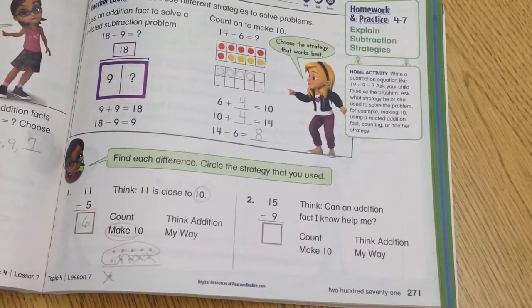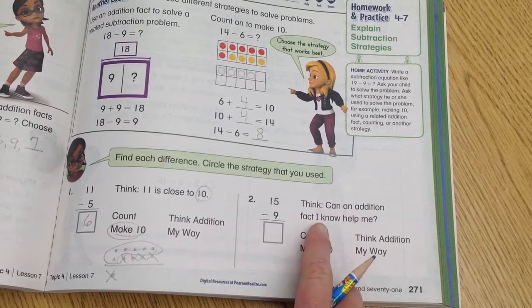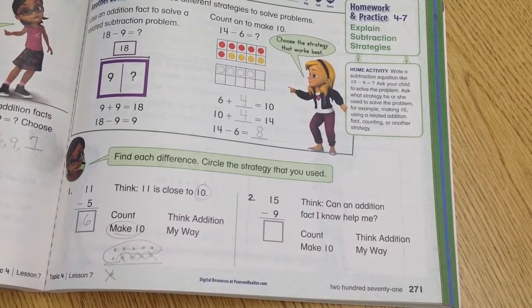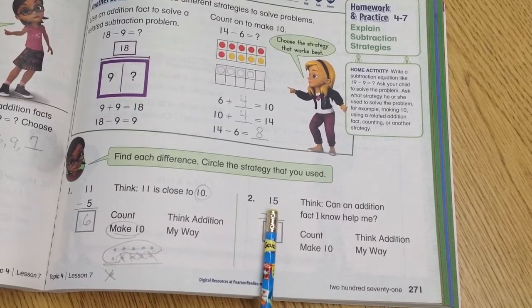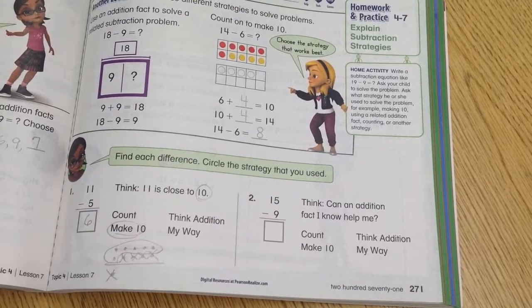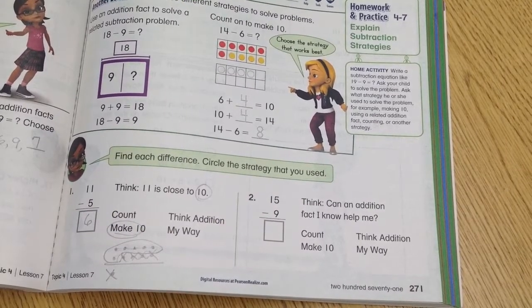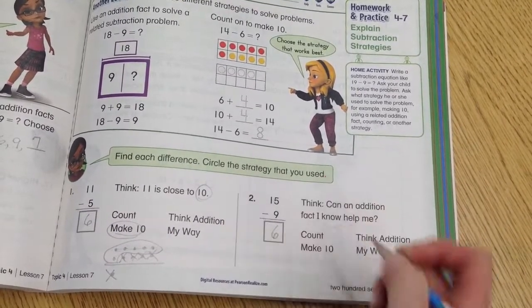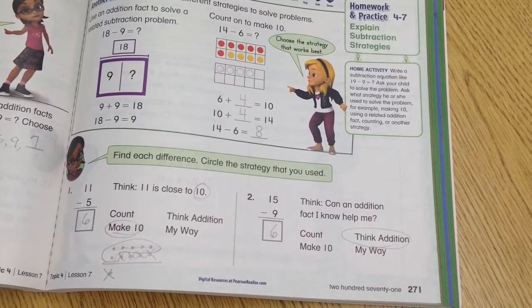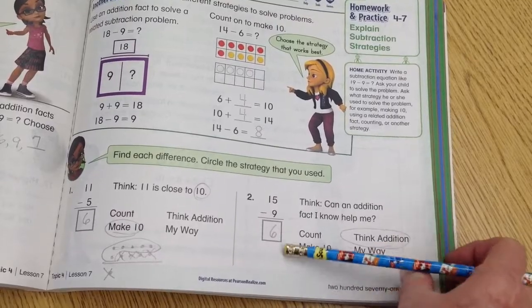Number 2. Here it says, can an addition fact I know help me? Now you pretty much have to be comfortable with your addition facts. So with this one, 15 take away 9, I'm going to think something plus 9 equals 15. What plus 9? 6 plus 9. So that would be using addition. But you have to know your addition facts pretty well to be able to do that.